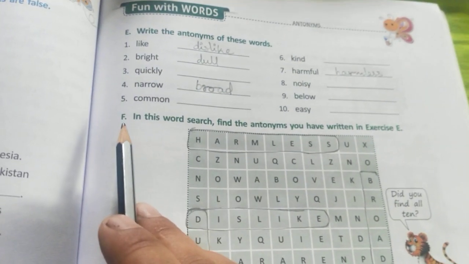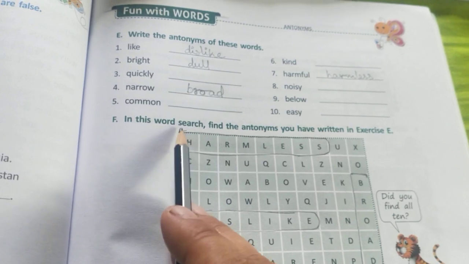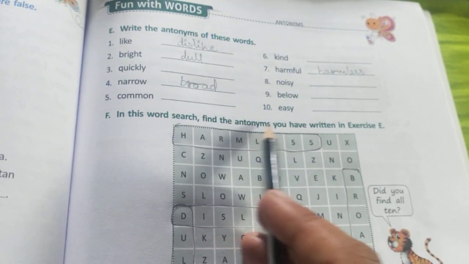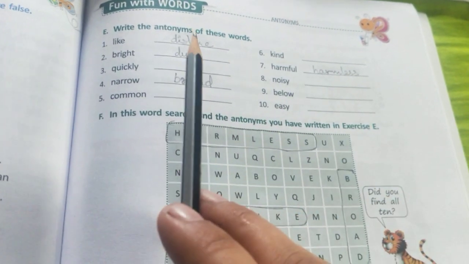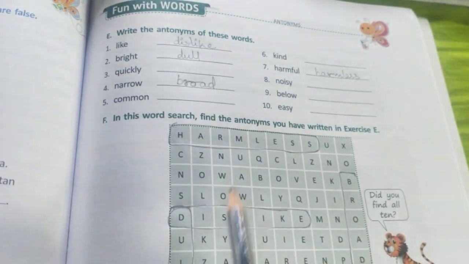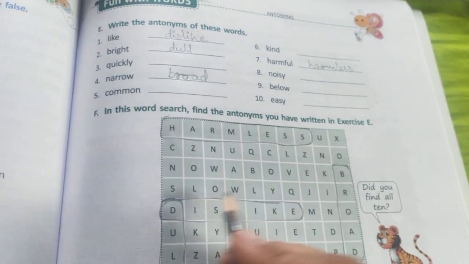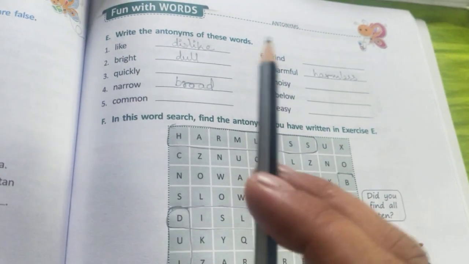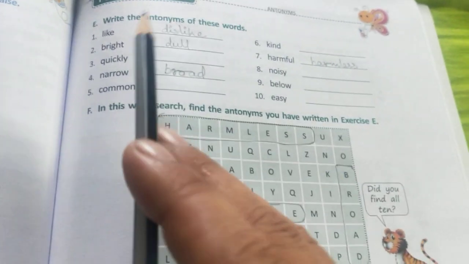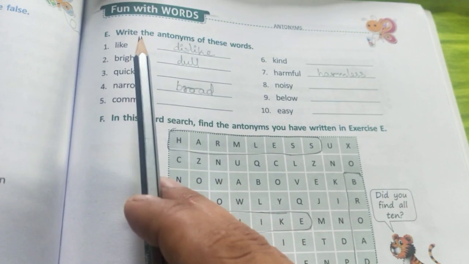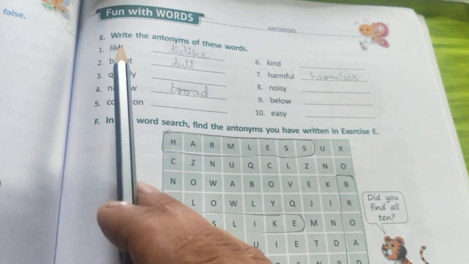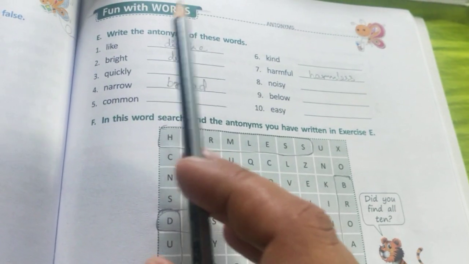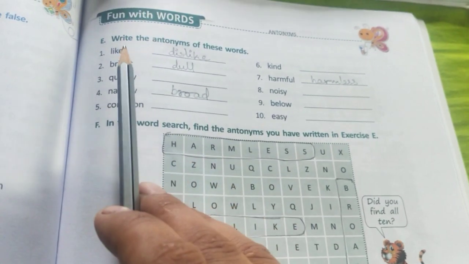In exercise F it's written, in this word search find the antonyms you have written in exercise E. So you have to write the words that are given over here. In case of synonyms, which are words with a similar meaning, there are several words with a similar meaning to a given word.